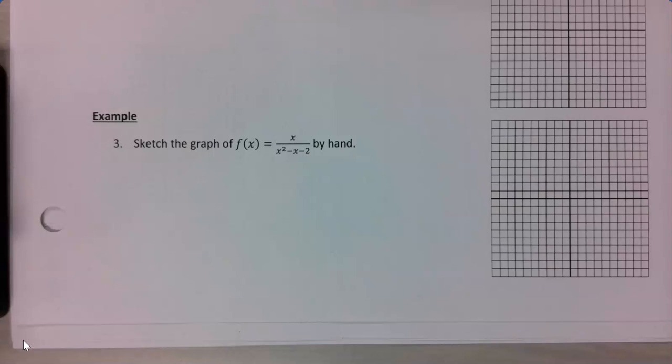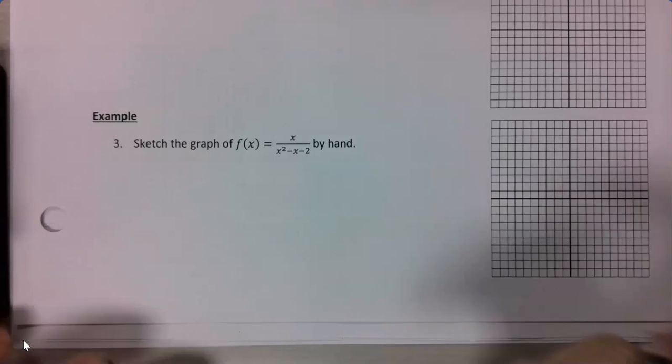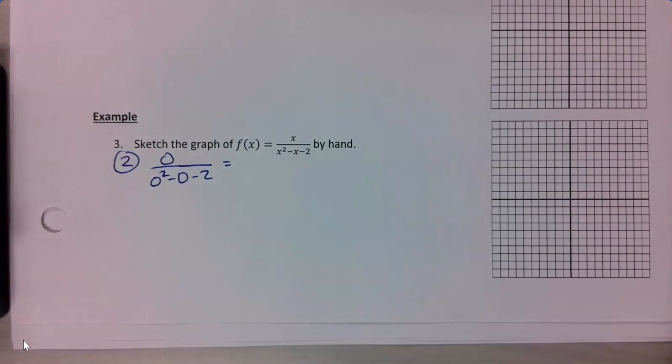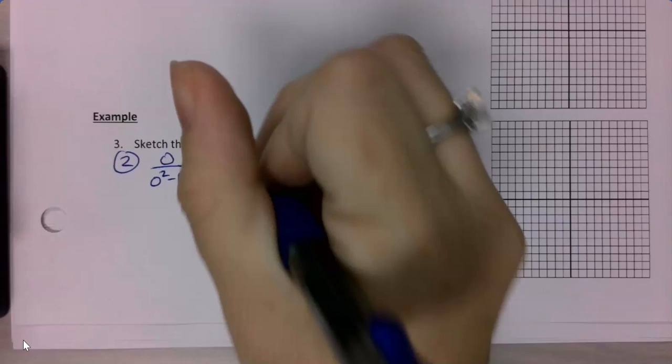Okay, so same thing for number 3. I can't simplify. I want to find my y-intercept. So I'm going to start off by plugging in 0. Which gives me 0.